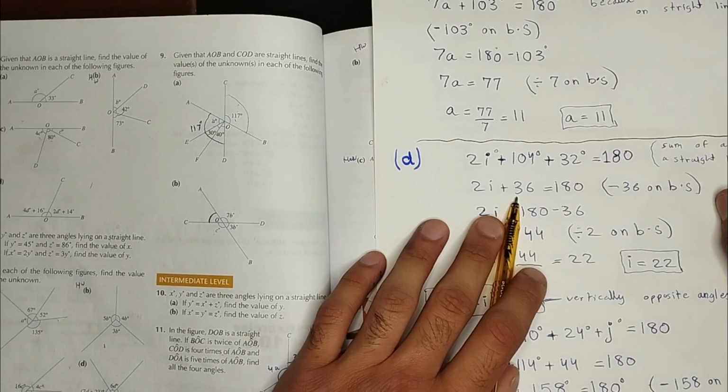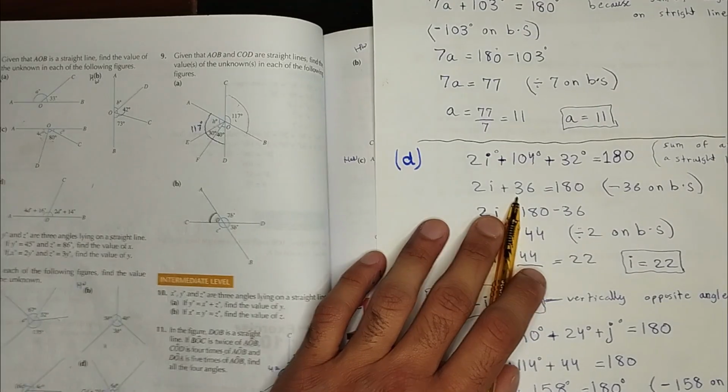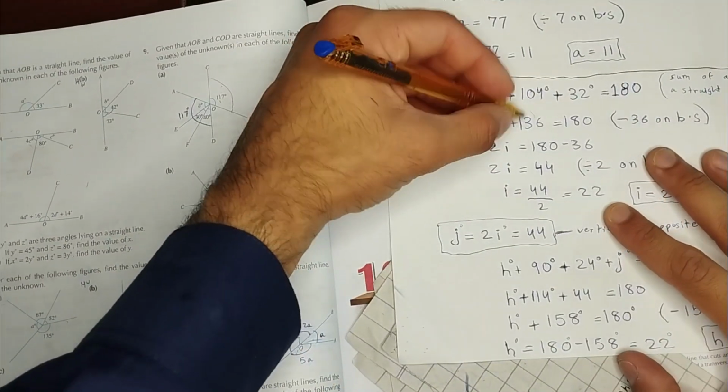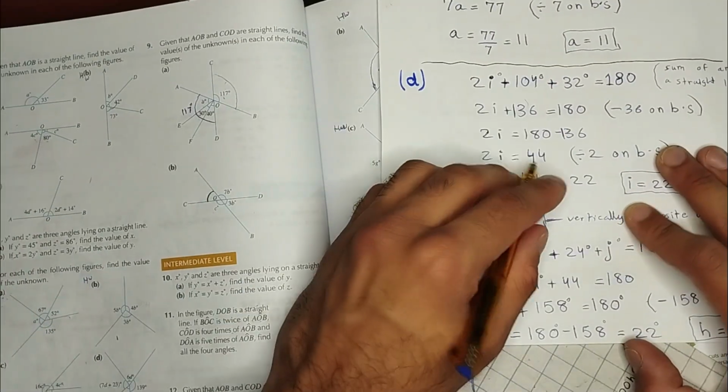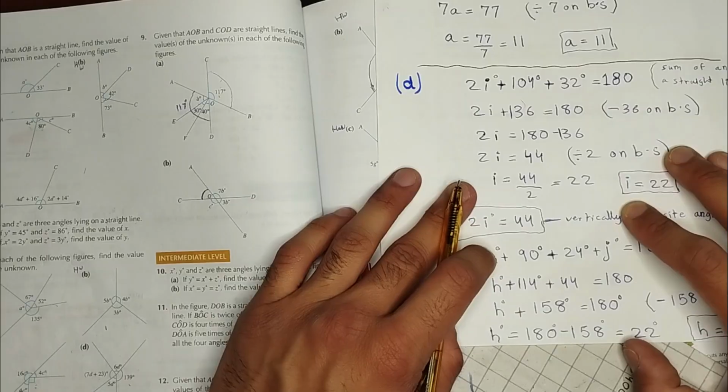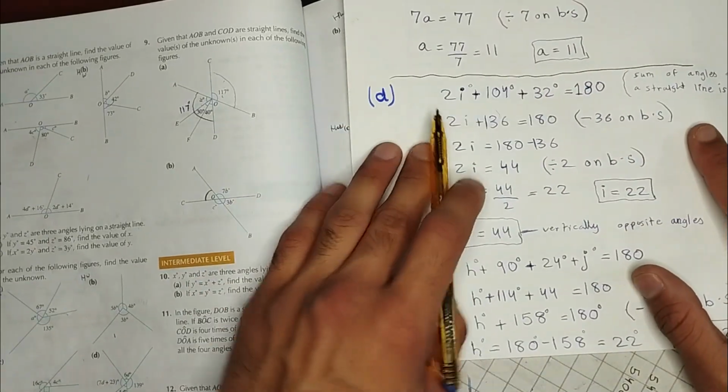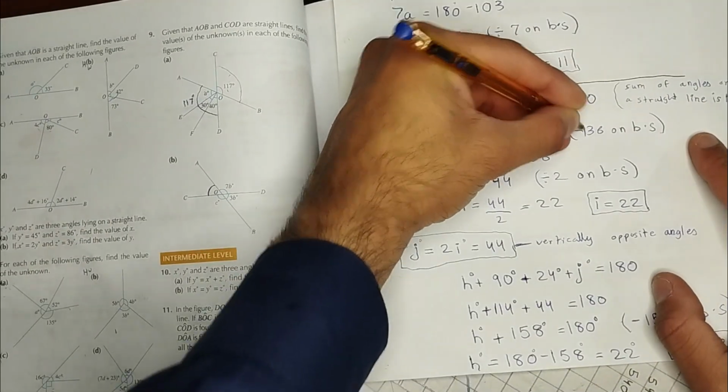Wait a second. Oh yeah, sorry, this was 136, and this one is 136, and when you subtract them you get 44. The rest of it is right. There isn't a problem with the question. We just have to subtract 136 here as well.